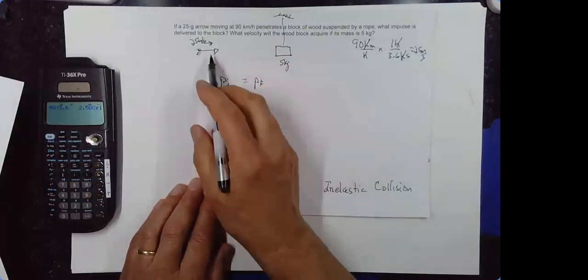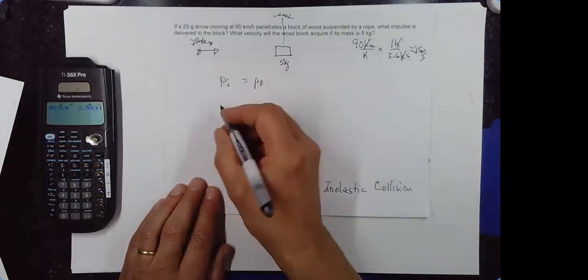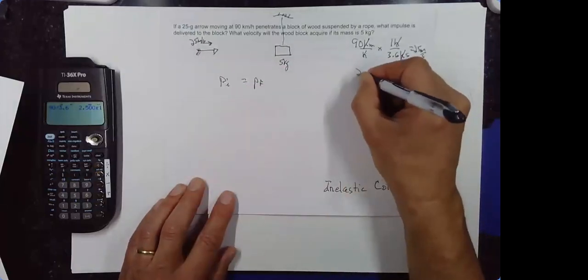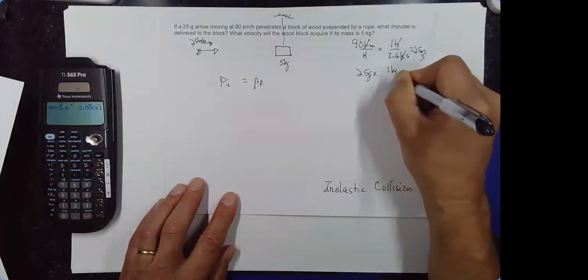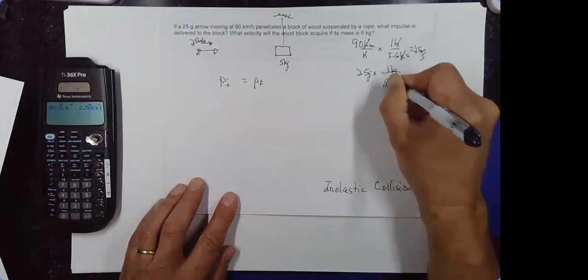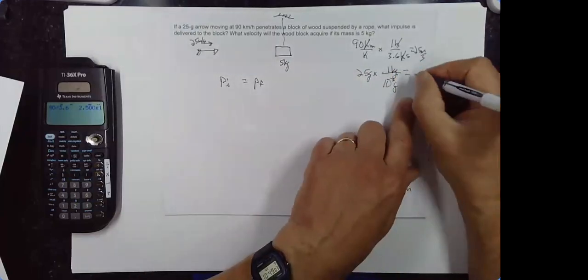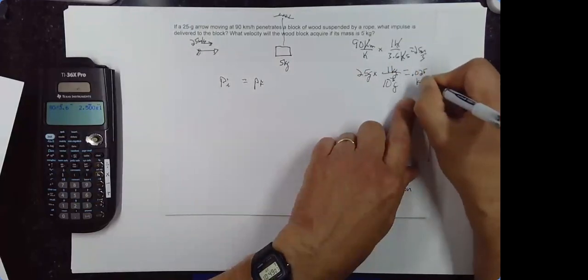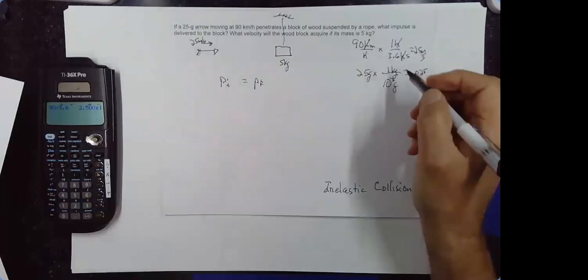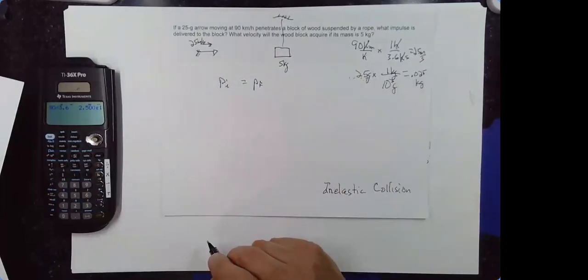But in this case, the initial momentum is going to be our 25 gram arrow, which is 25 grams times 1 kilogram over 10 to the third grams. If you figure that out, you'd get 0.025 kilograms. Dividing by 1,000 moves the decimal point 3 places to the left.